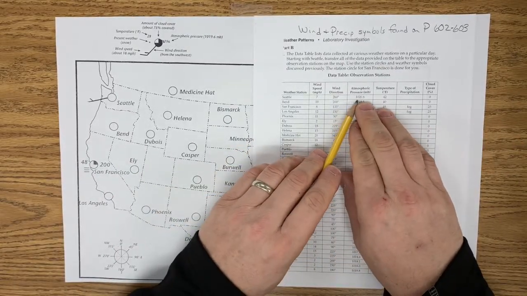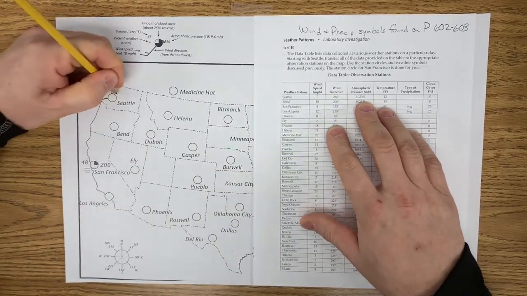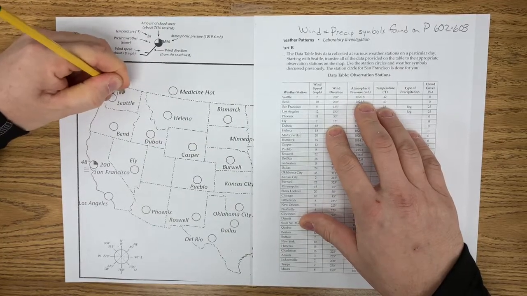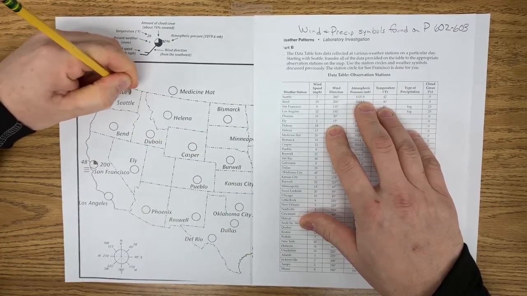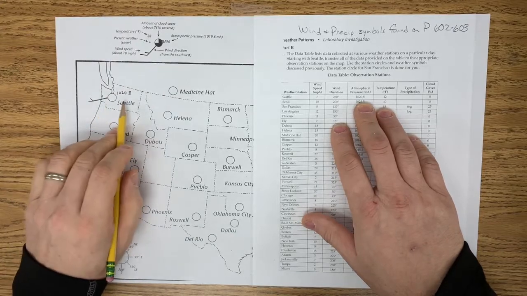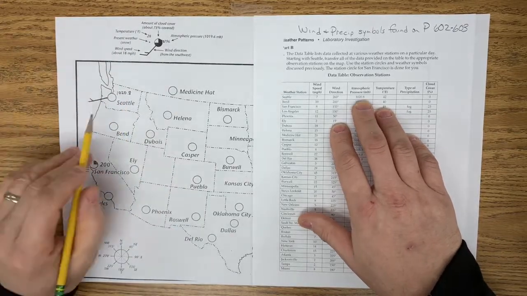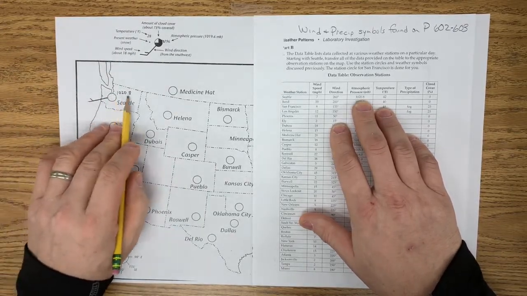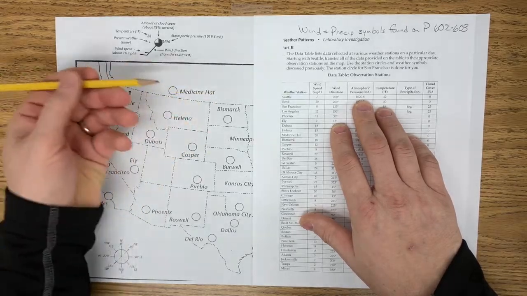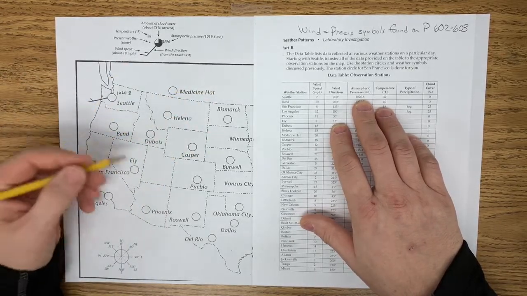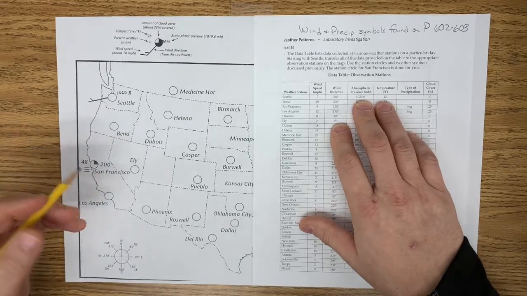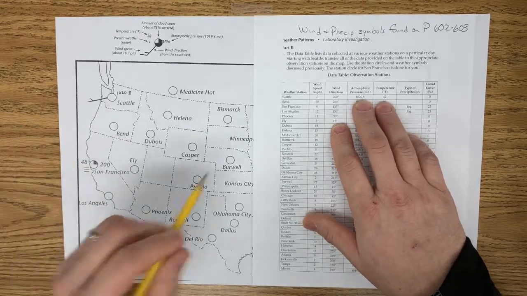Atmospheric pressure is 1020.8. We always write that in the upper right corner. We're just going to write out the whole thing. There's a shorthand way, but we're not going to do that. Make sure it's neat. Try to keep everything horizontal. It just makes it easier to read because you're going to have to be able to read this for a couple of activities coming up.